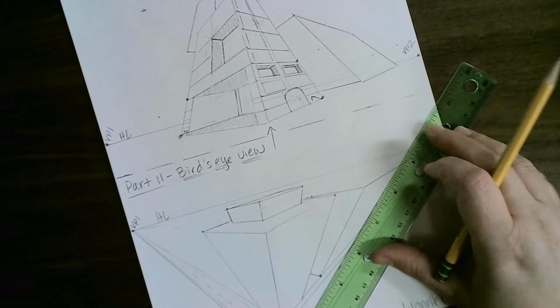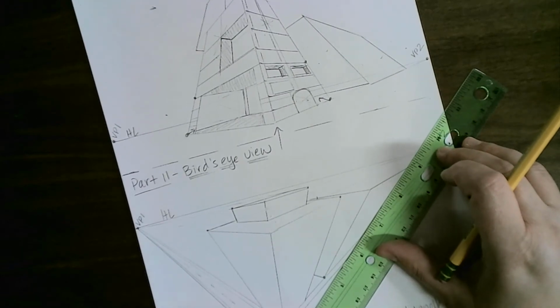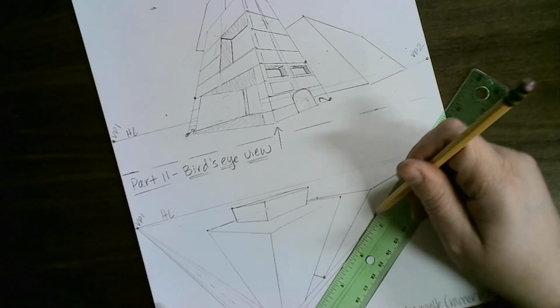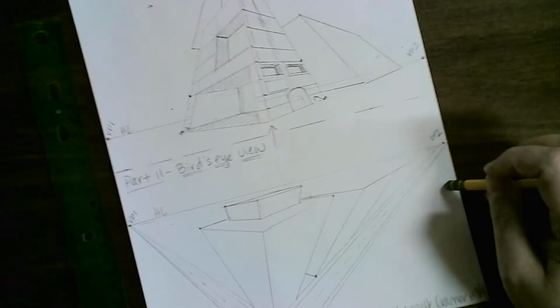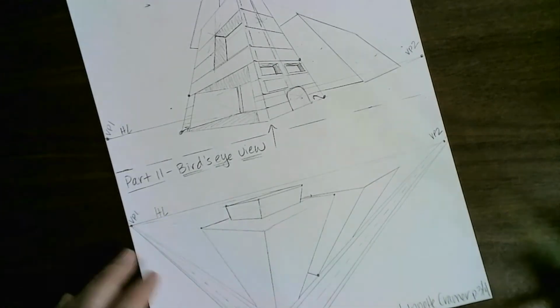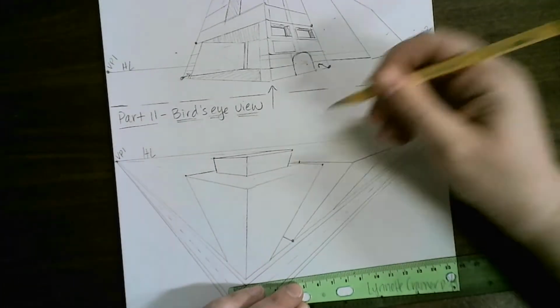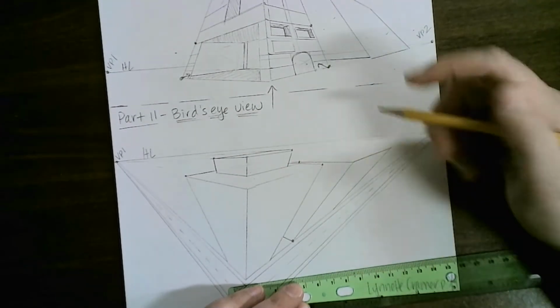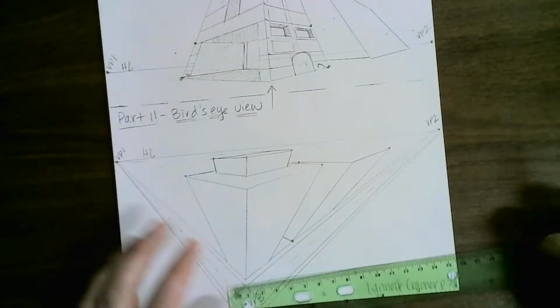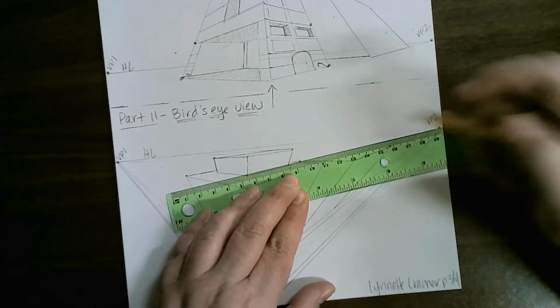And over here, where the cutoffs always happen, the sides always get cut off with that third vanishing point. So the closer to the horizon line, the more extreme it looks. So I'm going to take this corner and line up with the right vanishing point, and this corner line up with the left, and it will show me where the very back corner is, wherever they intersect.